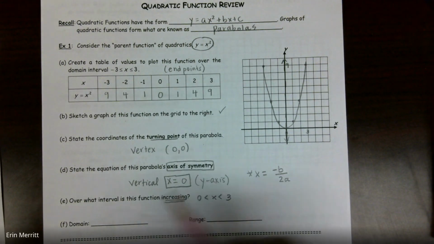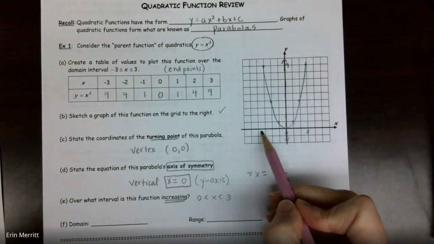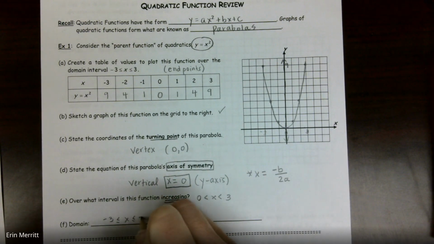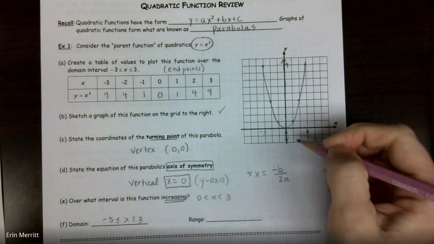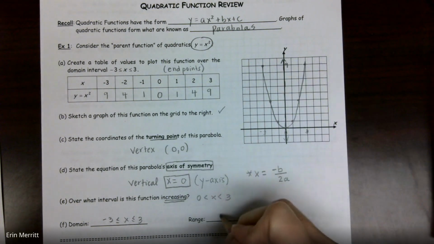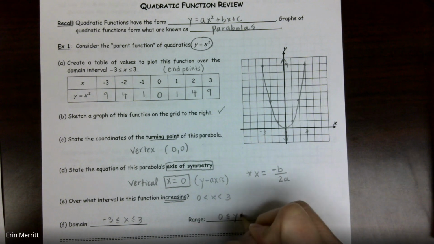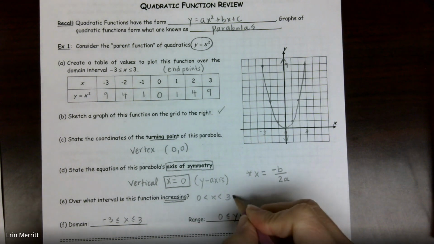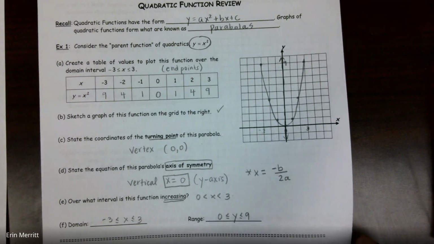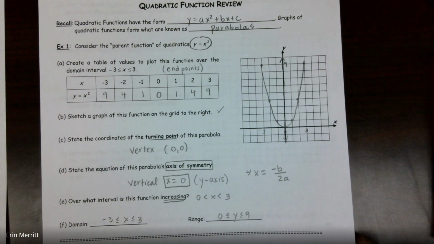As for the domain of what we've got here, we're looking at it from -3 to 3. And then the range, when we look bottom to top, it fits from 0 to 9. Now I chose to write it in inequality notation. Interval notation would have been fine. Set notation would have been fine. Just a quick review though.